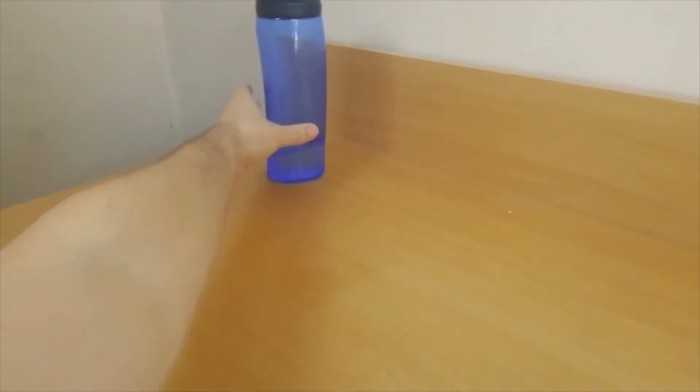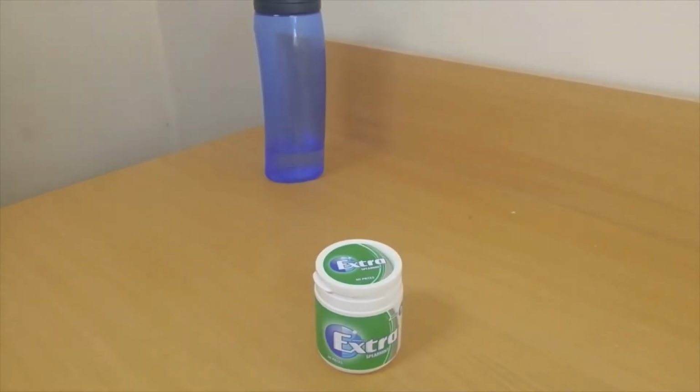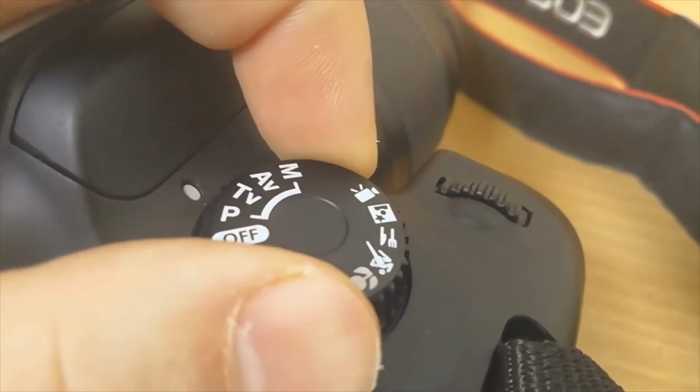The first thing I want to talk about is aperture. Aperture is how wide the shutter will open when you're taking a photo. This will affect the depth of field. To get into aperture priority, turn the dial to AV.